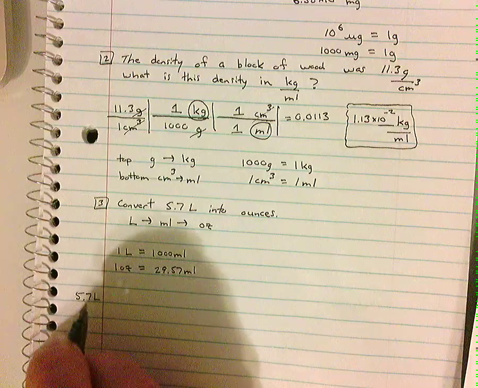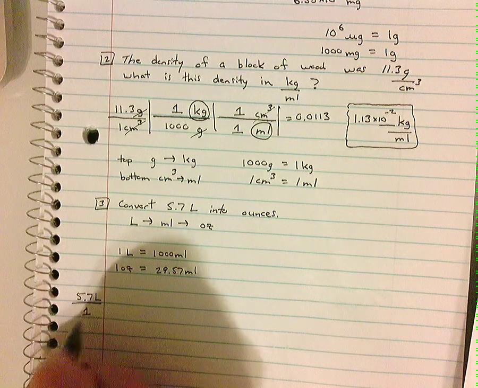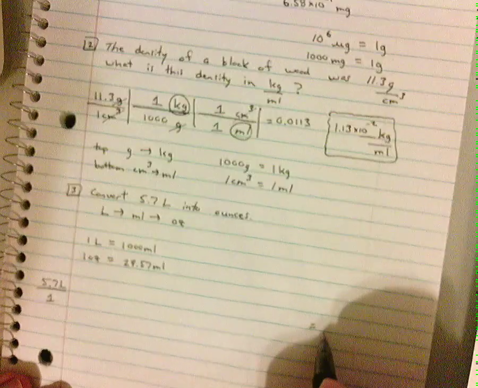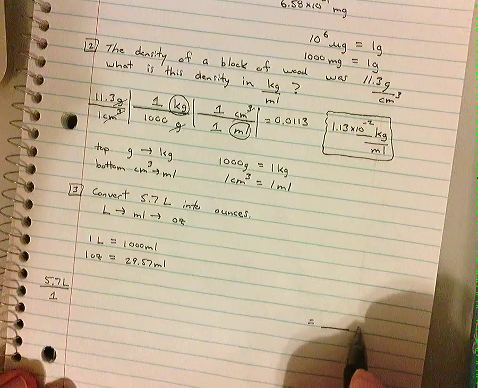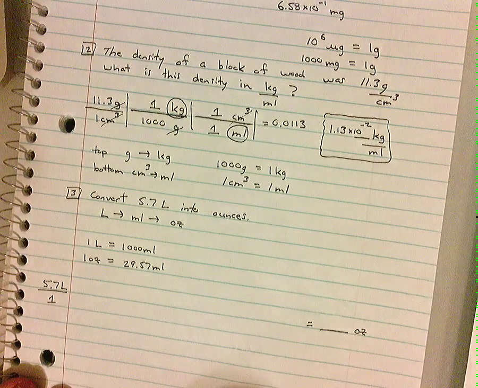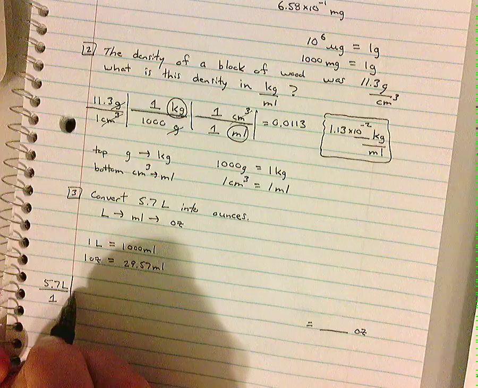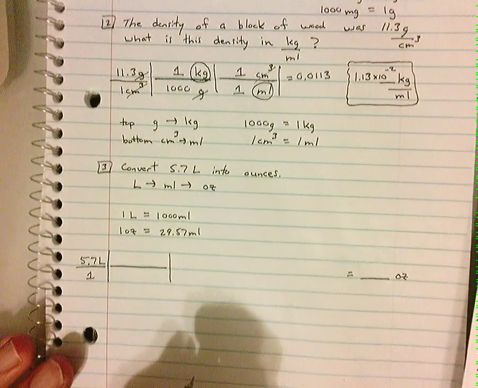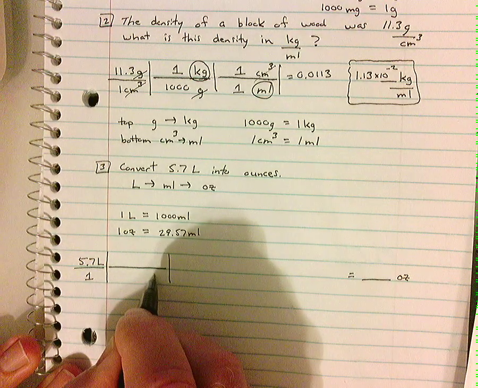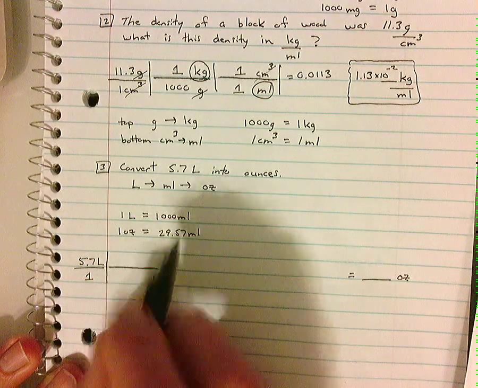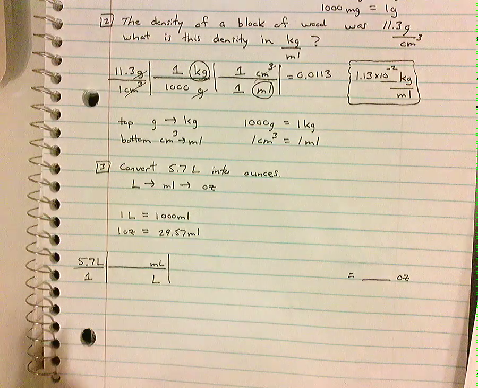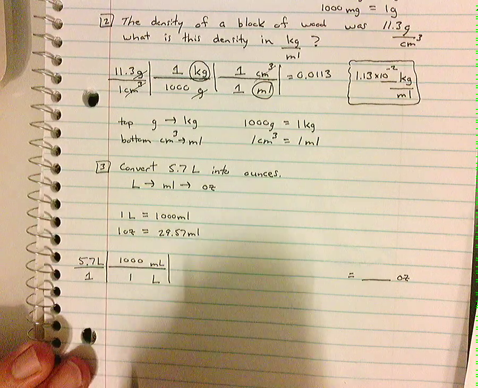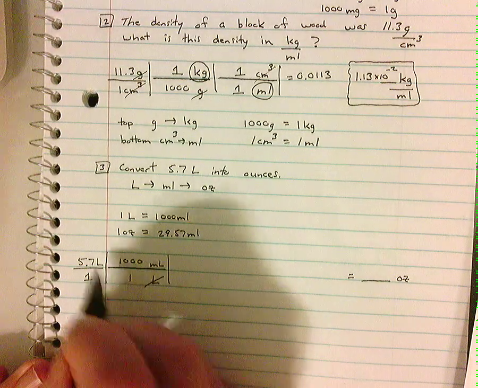5.7 liters. Again, a placeholder of 1 on the bottom. And our ending point, or what we are shooting for, is we are looking for some number of ounces. Conversion bar comes in. First thing we're trying to cancel is liters. So liters on the bottom. We're using our top equality, milliliters on the top. 1 liter, 1,000 milliliters. Liters cancel.